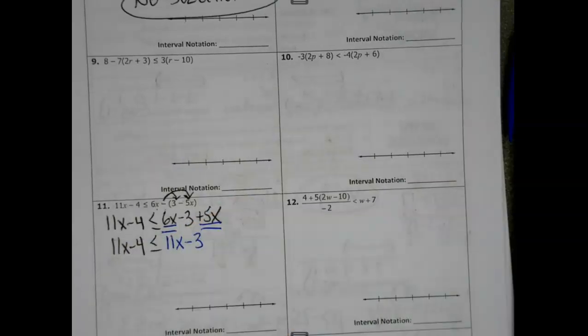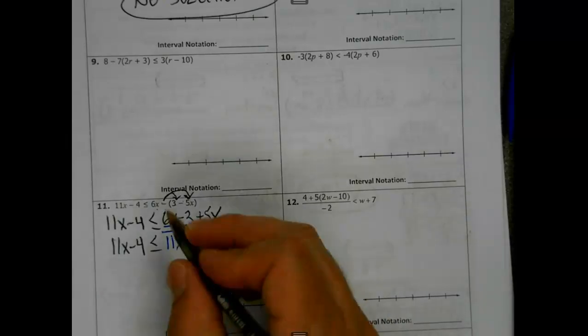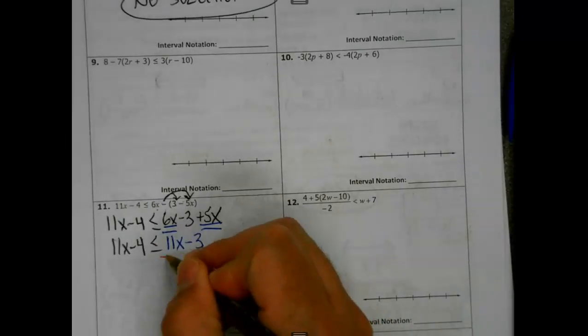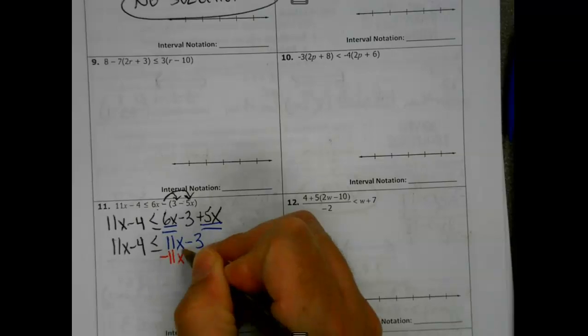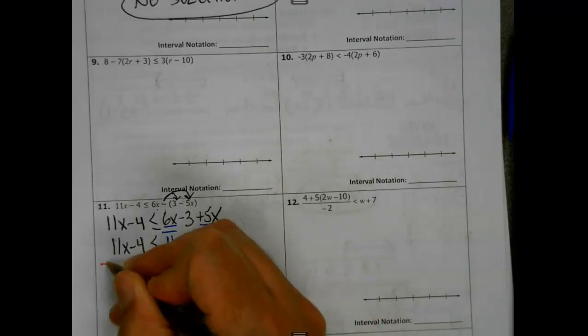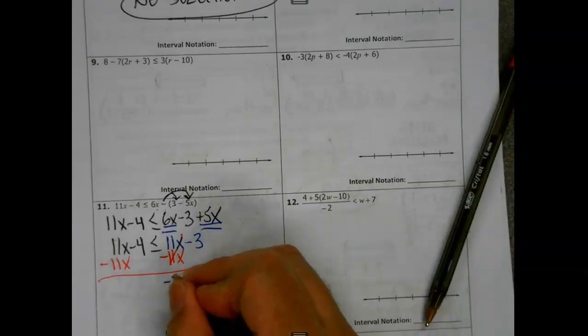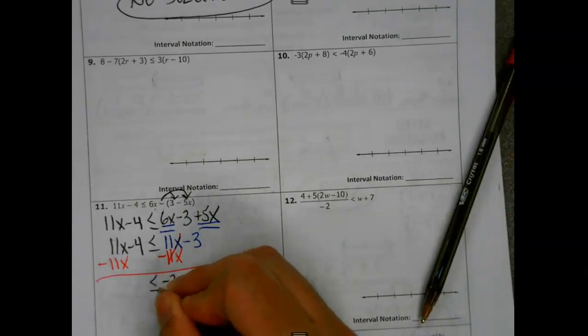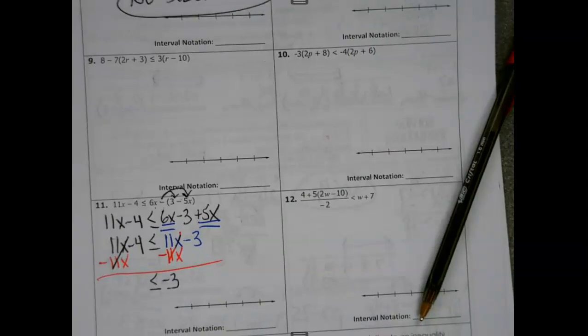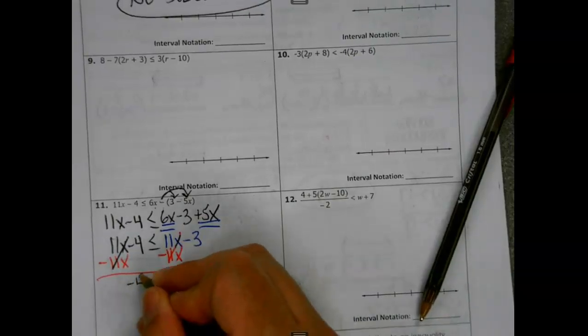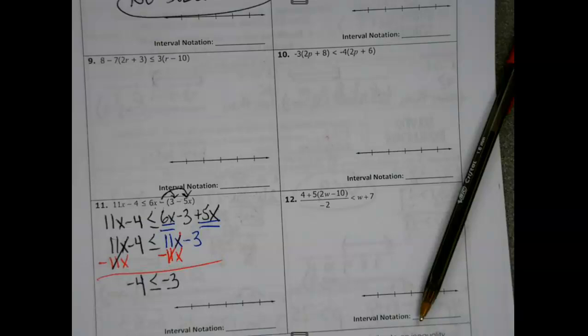Finishing up here on 7. And you probably are seeing it already. I go to get all my x's to the left. I got positive 11x. I'm going to do my minus to each side. And here we go again. All the x's go away. So now I look again. Now I'm like, is negative 4 less than or equal to negative 3?